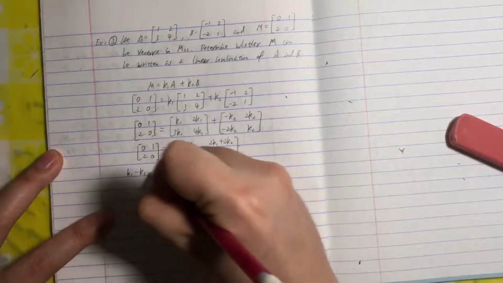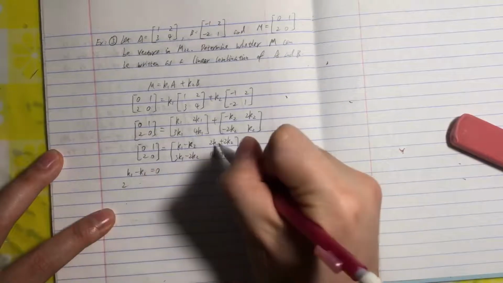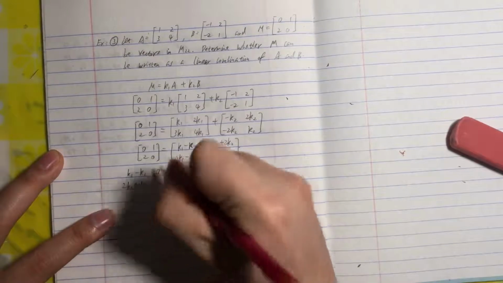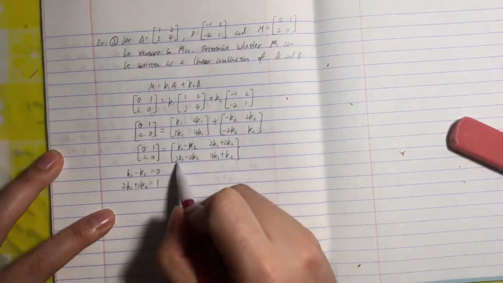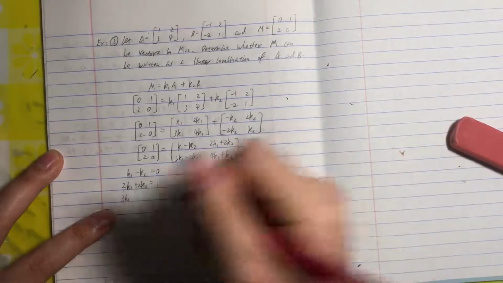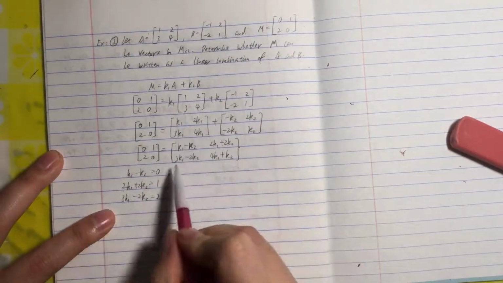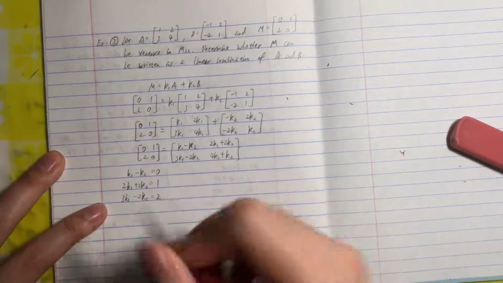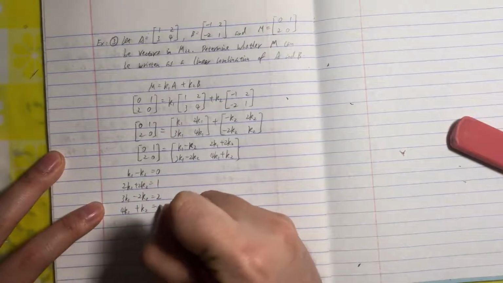K1 minus K2 equal to 0. 2K1 plus 2K2 equal to 1. 3K1 minus 2K2 equal to 2. 4K1 plus K2 equal to 0.